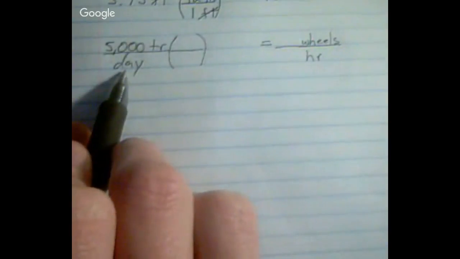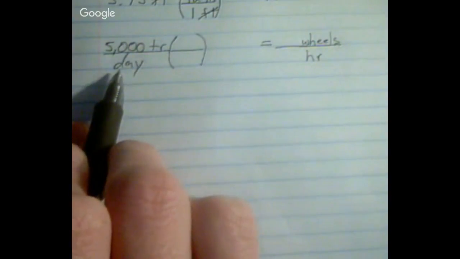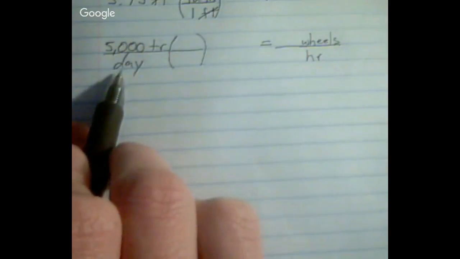If I want to get rid of days and turn that into hours, I'm going to have to multiply by a conversion factor. Now the one thing people normally mess up here is that days starting on the bottom means that days has to go on top of your conversion factor. Then, do we know how many hours are in a day? Yes, we know 24 hours are in one day. So we can use 1 day over 24 hours to convert from days to hours. Days starts on the bottom, because it's trucks per day.